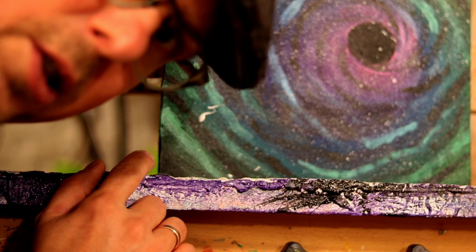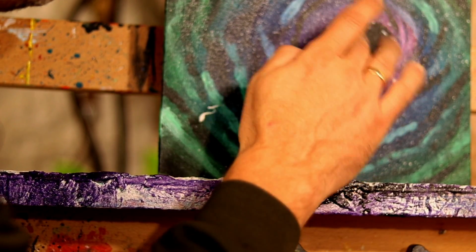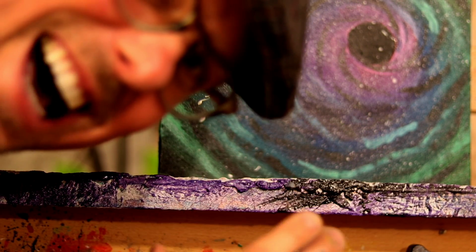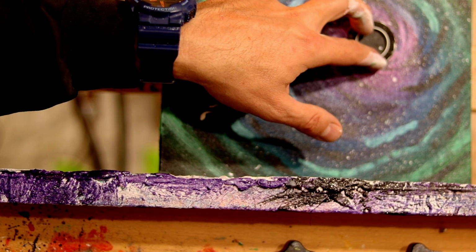Alright, for this painting what we're going to do is fill this in and do a white outline to show where the stars really blend in that last layer before they get taken into the black hole.